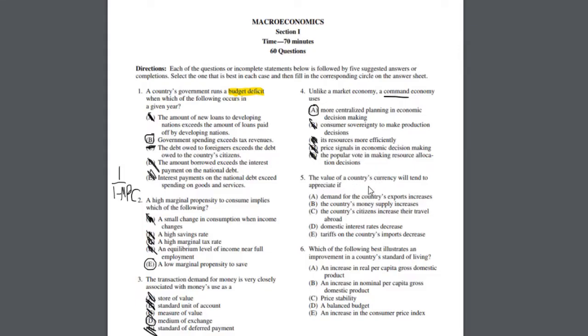The value of a country's currency will tend to appreciate... appreciation, things that change things in the foreign exchange market. So whenever I look at appreciation, I'm thinking an increase in the interest rates, increase in demand for the country's exports, a lower inflation rate relative to other countries, a decrease in the country's income, a tariff maybe. So we're looking at a demand for the country's exports going to increase. That seems to be the right one, but let's look through it.